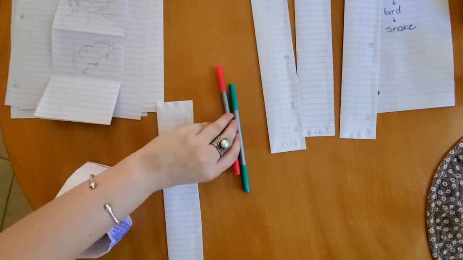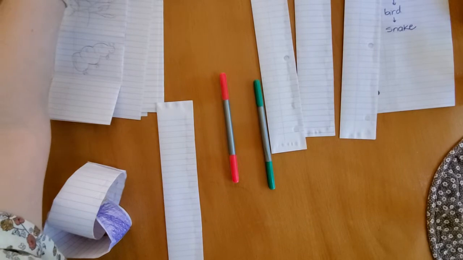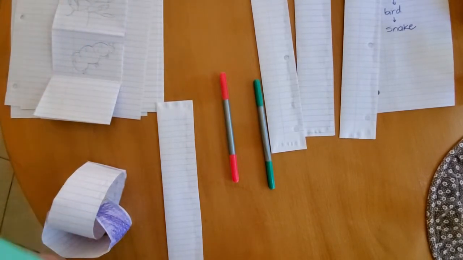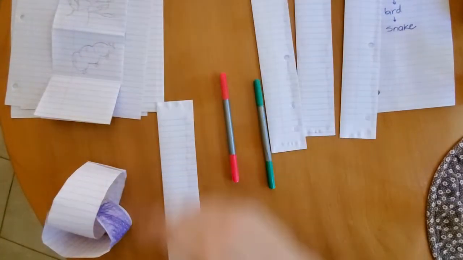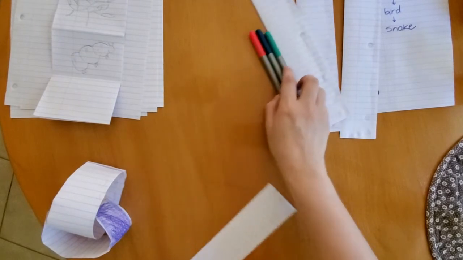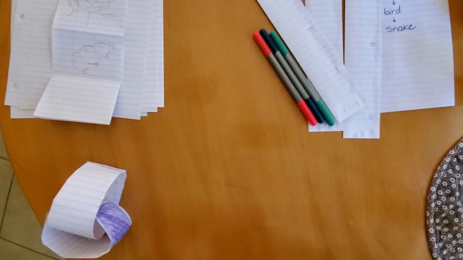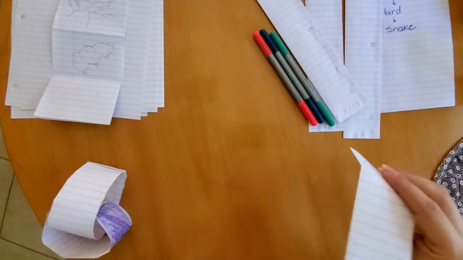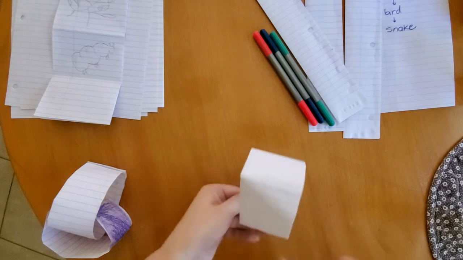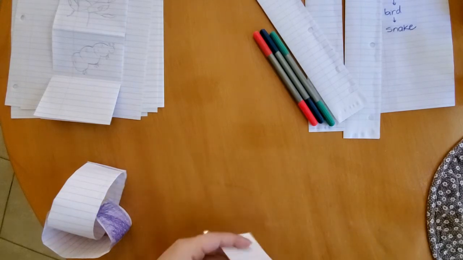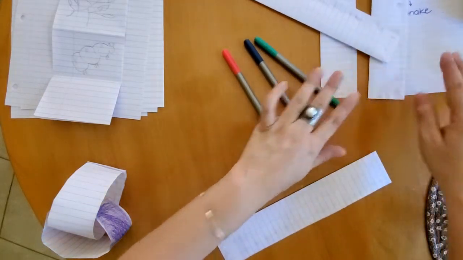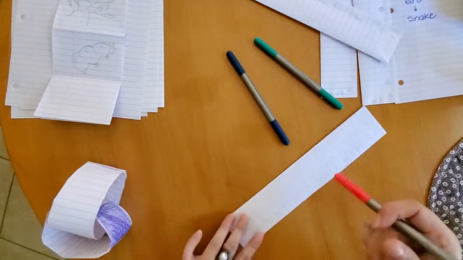favorite markers. If you don't have markers or colors, it's alright. Just make sure your penmanship is going to be beautiful. Okay, so I'm going to use these markers. And over here, I'm going to write. Okay, so here is where I'm going to paste. So it's going to be from here to here. Okay, my food chain. Let's see. The food chain.